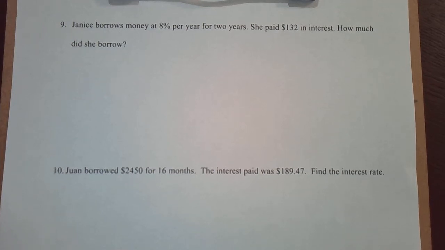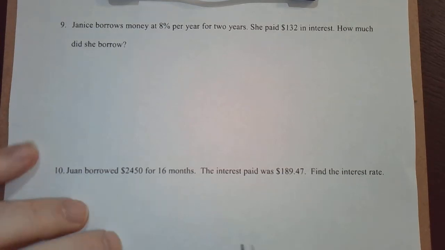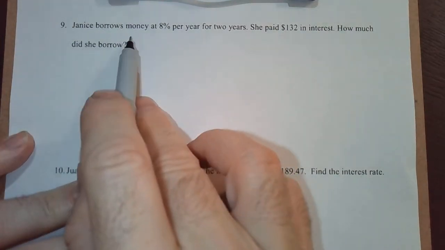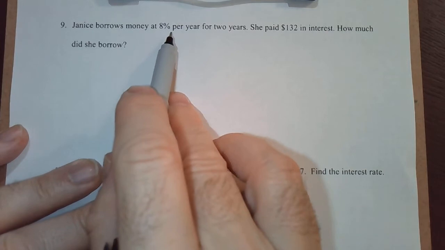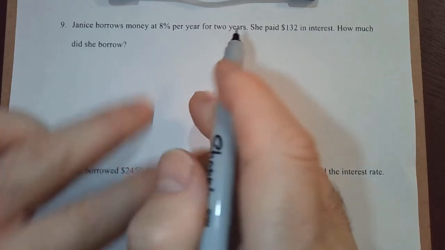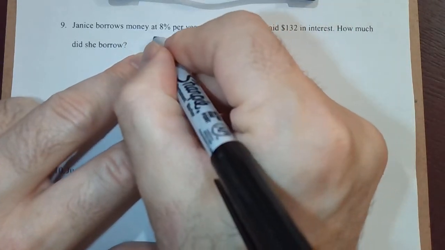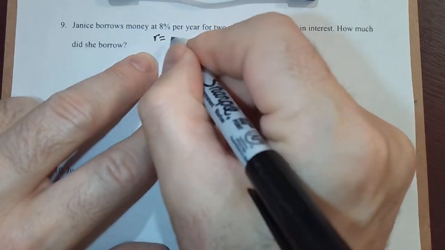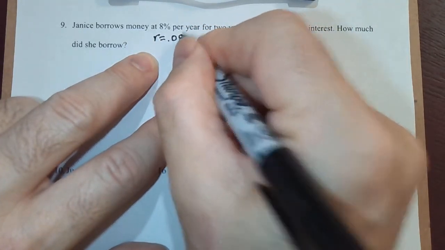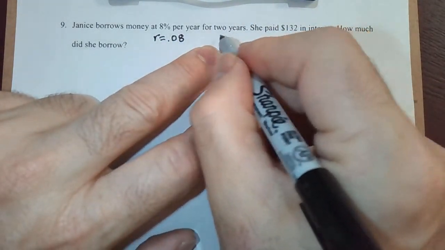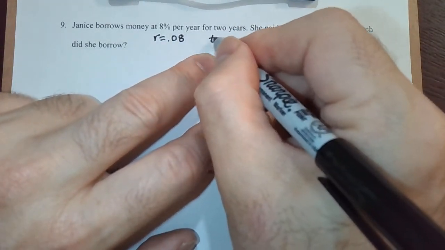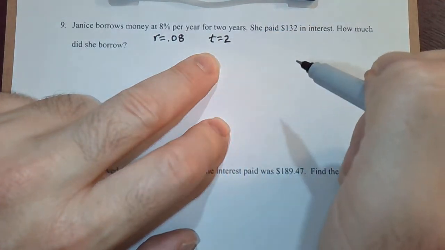Okay, well, with 3 more examples, we'll be done with our section on simple interest. The first one: Janice borrows money at 8% per year for 2 years. So I'm going to make a note that R, the annual interest rate, is 0.08. 2 years, what variable is that going to be? T is equal to 2.